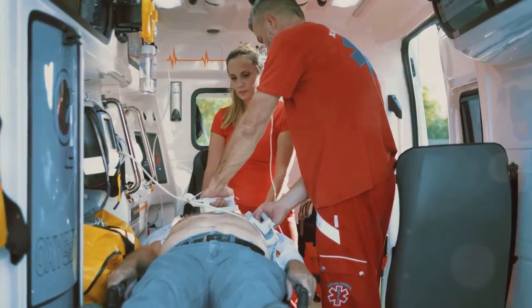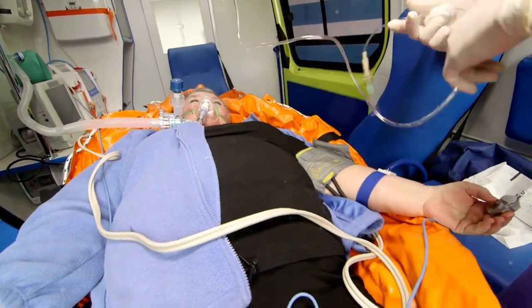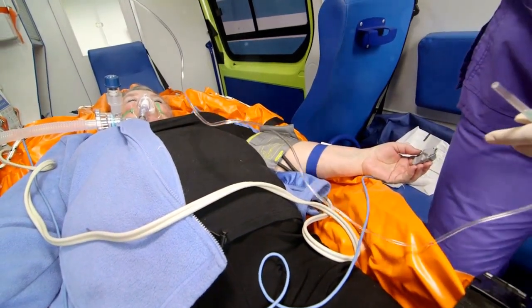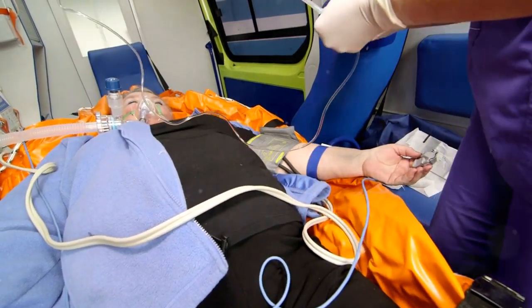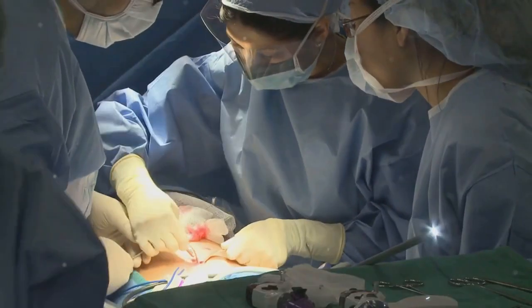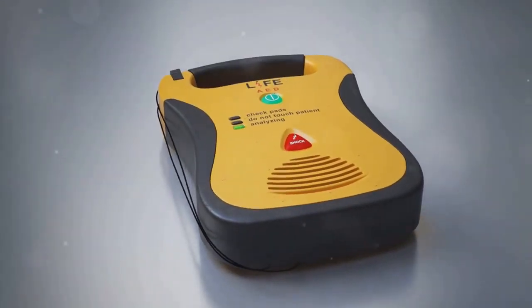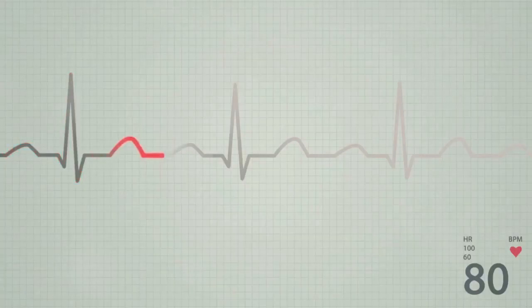Immediate synchronized cardioversion. First, prepare for cardioversion. Ensure the patient is on a cardiac monitor. Obtain intravenous access and provide sedation if the patient is conscious and time allows. Now let's discuss synchronized cardioversion doses. For narrow regular tachycardias, start with 50 to 100 joules. If it's narrow irregular, consider 120 to 200 joules biphasic or 200 joules monophasic.